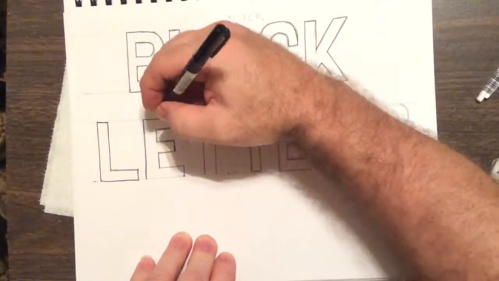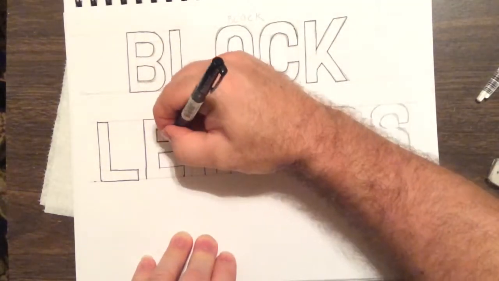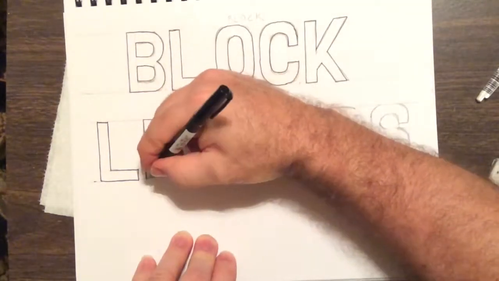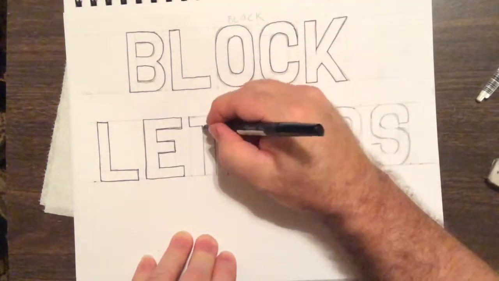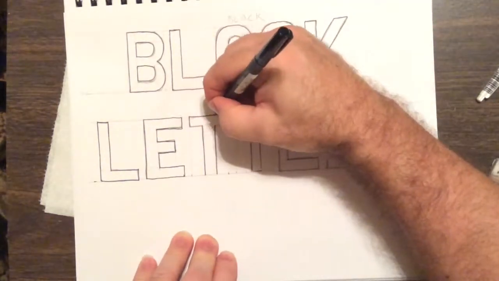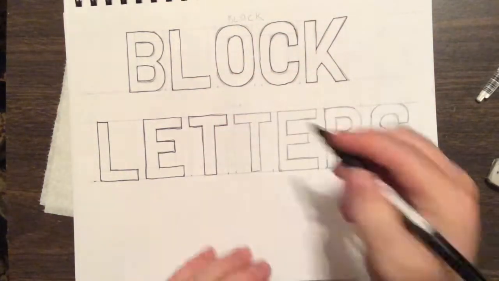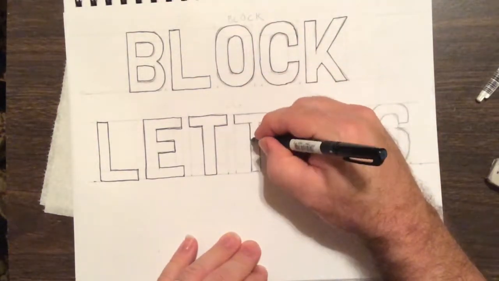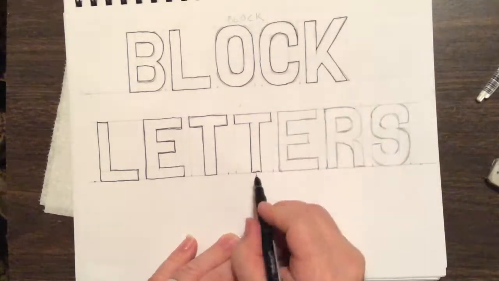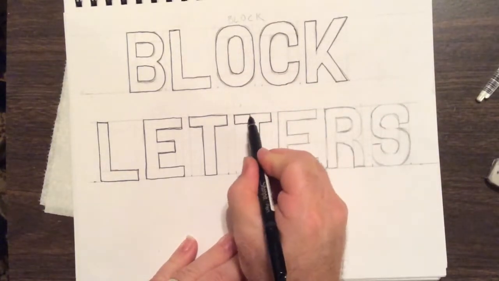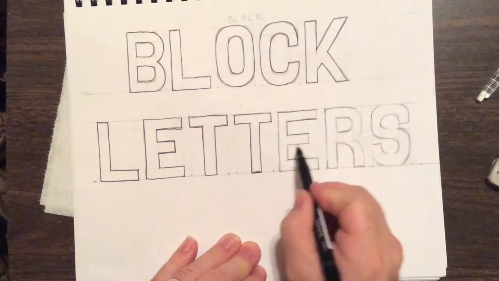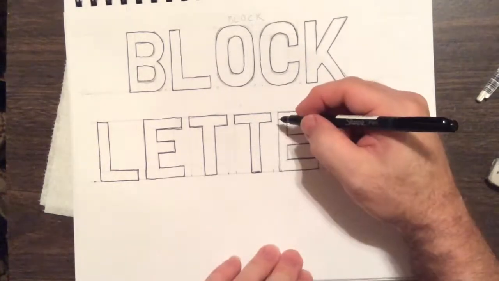Notice that I'm not using a ruler for this part. I'm not that worried about making it look straight. My work tends to be kind of sketchy anyway, and I kind of like it. Gives it more of that handcrafted look.